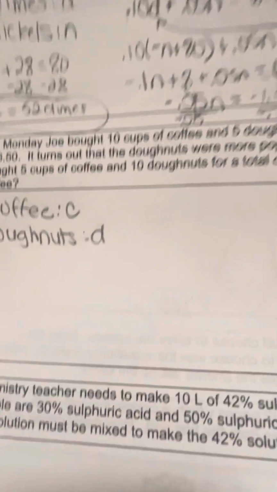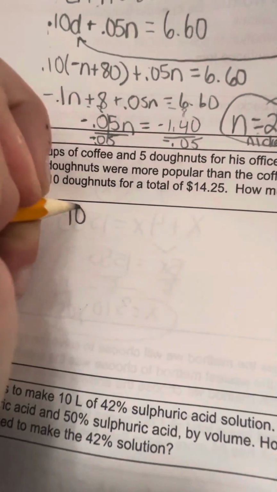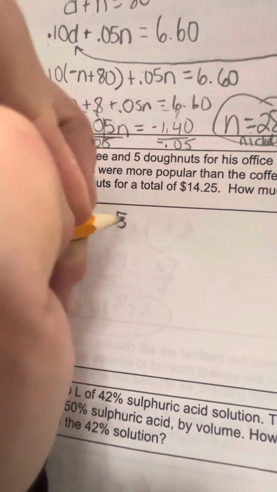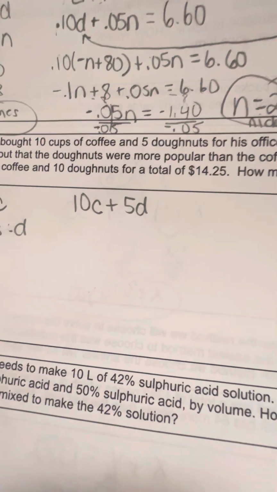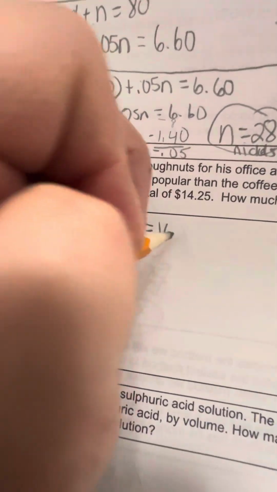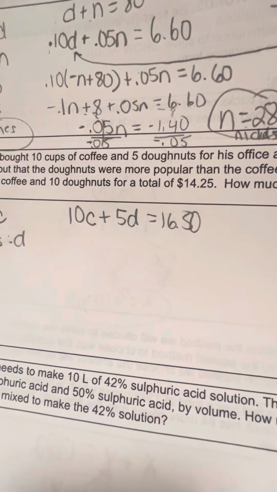So the first one, we had 10 cups of coffee, so 10C. And we had 5D, 5 donuts. And we had a total amount of $16.50. So that's the first one.